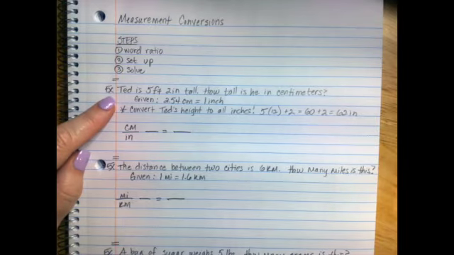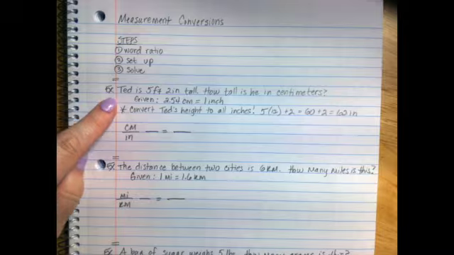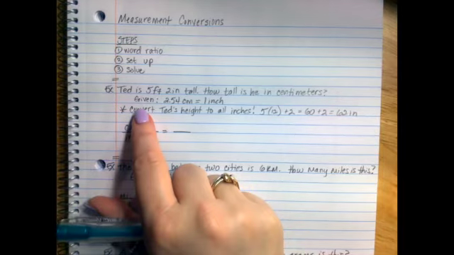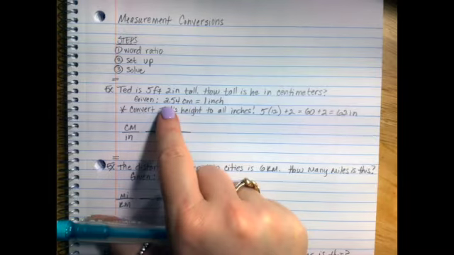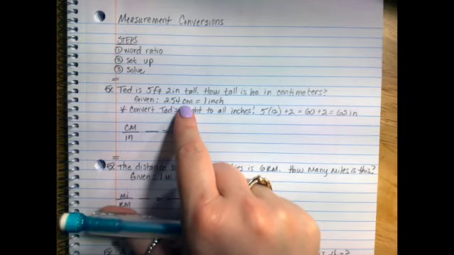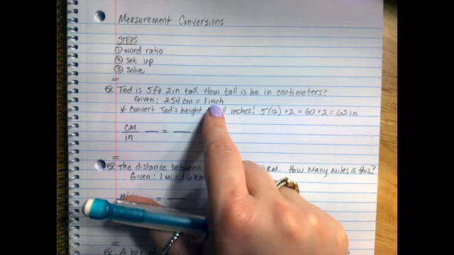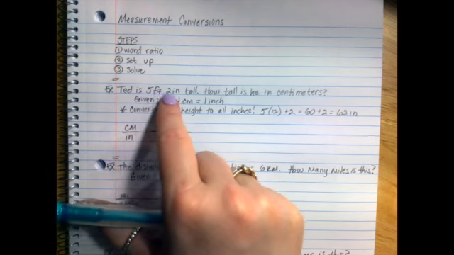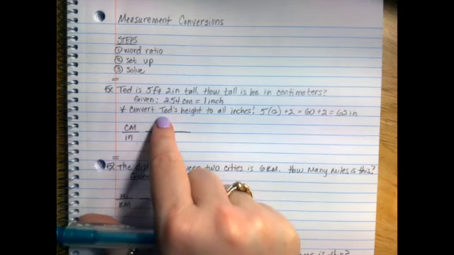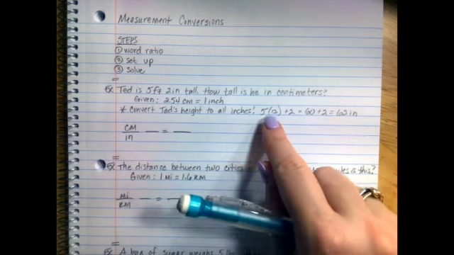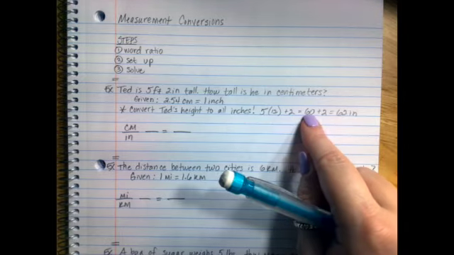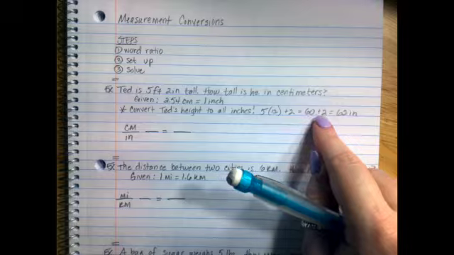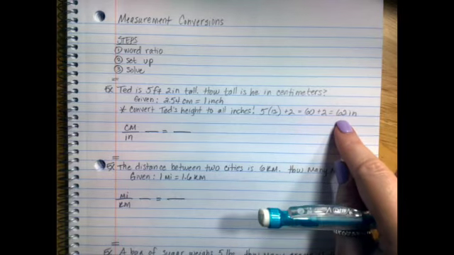So here we go. Ted is 5 feet 2 inches tall. How tall is he in centimeters? They are going to give you, more than likely, or you'll have a chart that'll show you these conversions. So 2.54 centimeters is equal to 1 inch. Well, Ted is not all in inches here, so we need to convert his height to all inches. We'll take 5 times 12 and add the 2 inches. So he's 60 inches plus another 2, which gives him 62 inches.